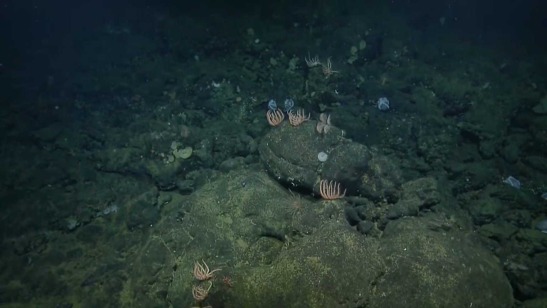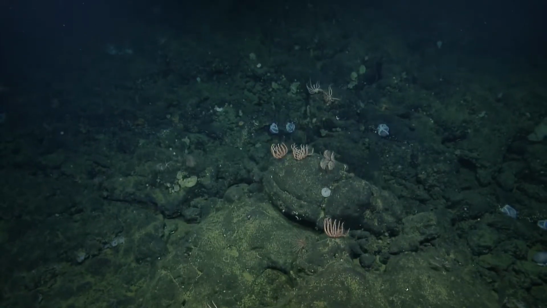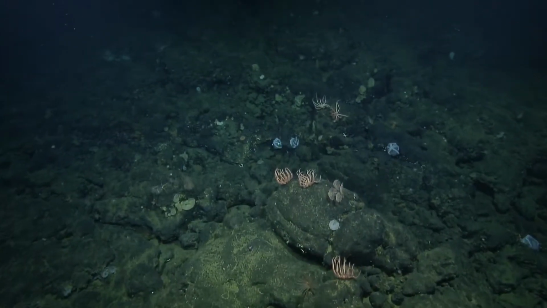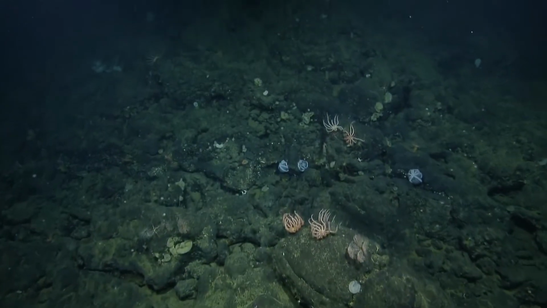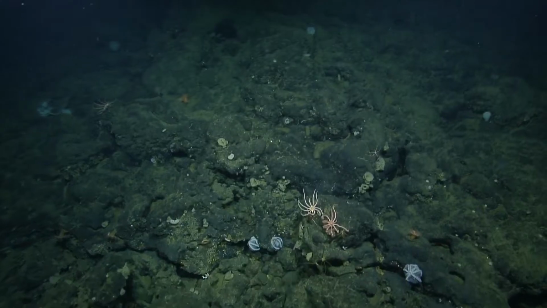Oh wow! Oh man, look at all the sponges here, guys. It'll be your post-dinner sponge fest, okay? Yeah, we know she's coming back now. Yeah, I think so.